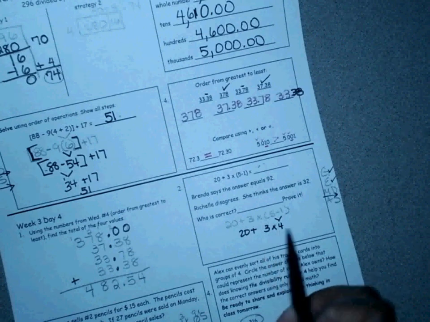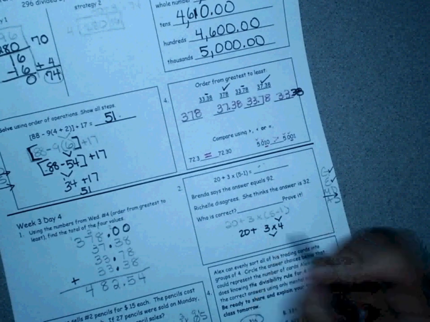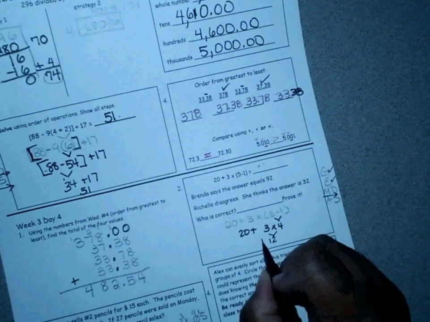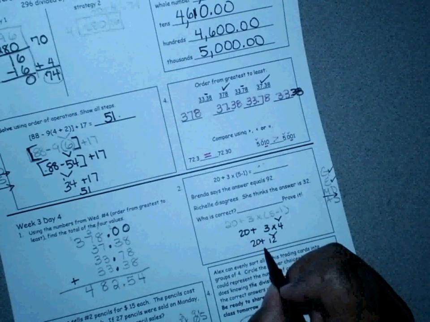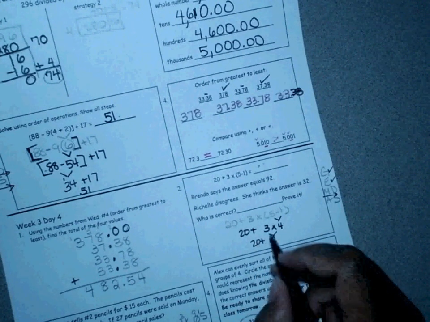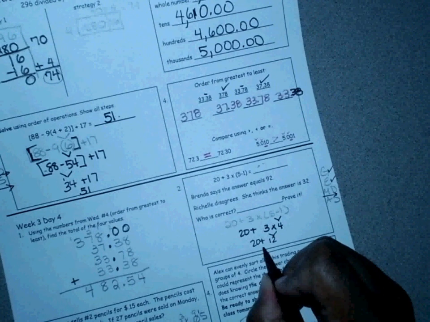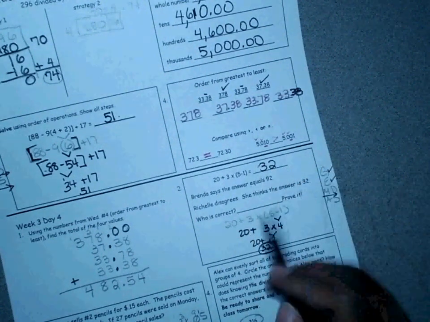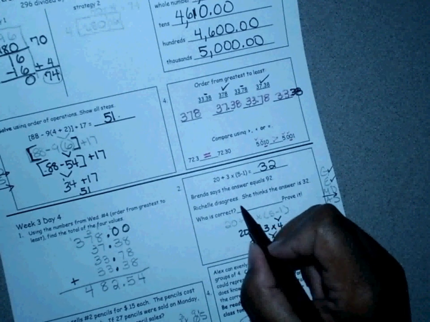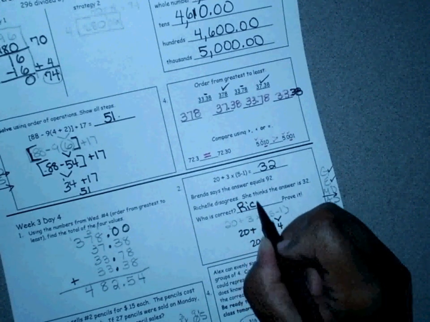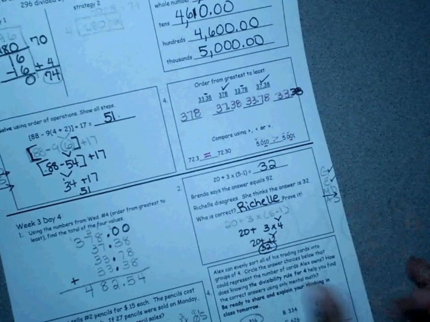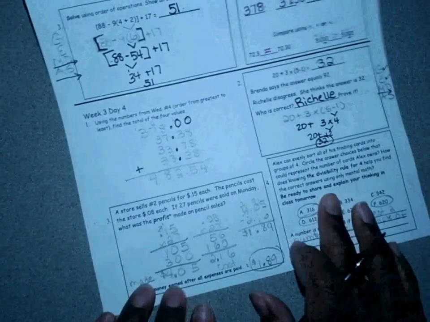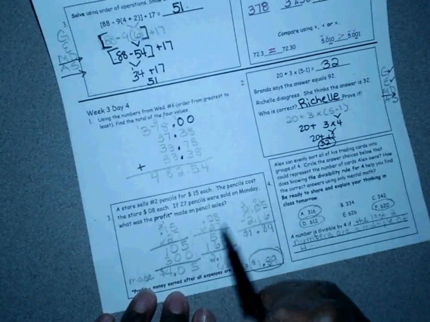I don't have any exponents, but I do have some multiplication here. I see it, 3 times 4. So I'm going to solve 3 times 4, which is 12, and bring down my addition. Now I just add 20 plus 12, and that gives me 32. So the correct answer is 32. And who is correct? Rochelle.